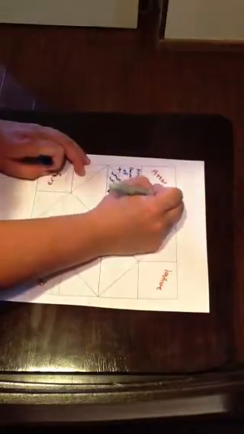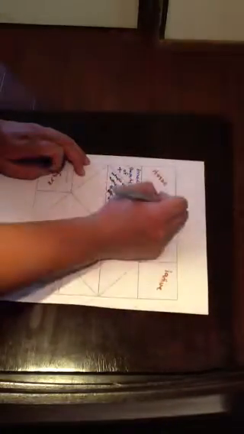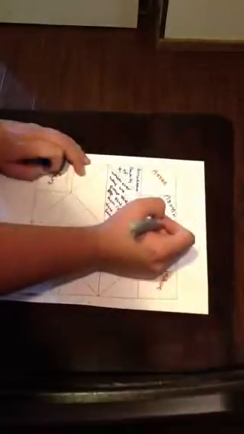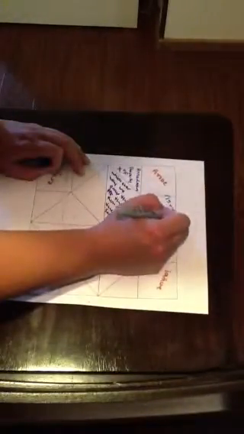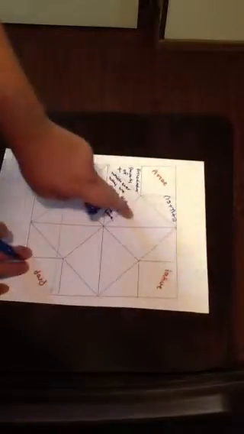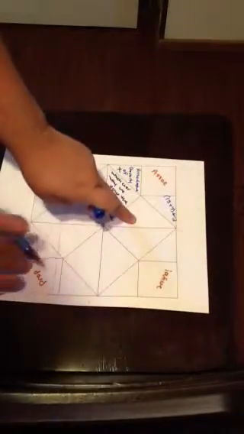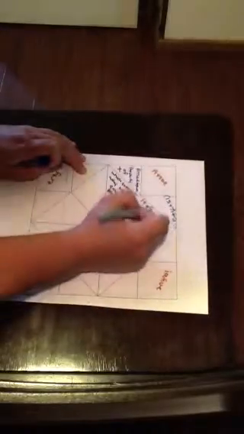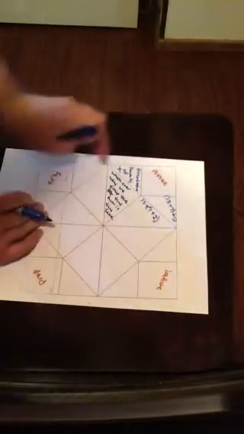To the right of the ASSOC, we are going to put 15 plus 7 plus 2. And in the triangle below it, we are going to put 15 plus 7 plus 2, but the 7 and the 2 is in parentheses this time.